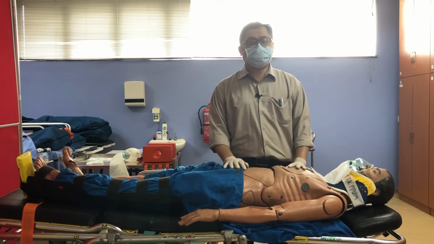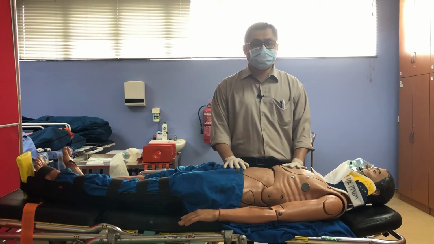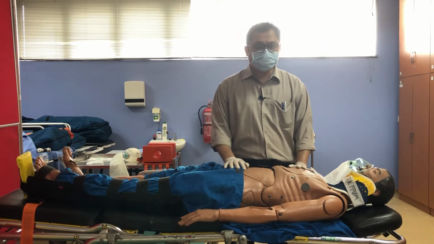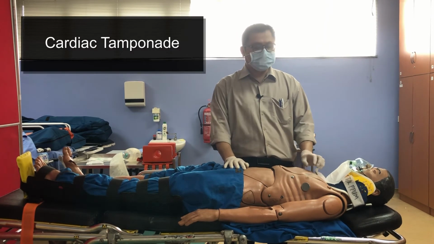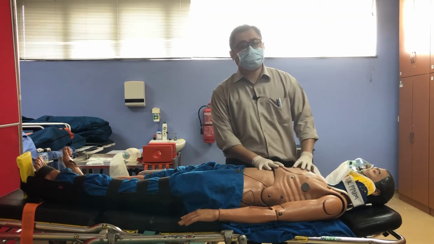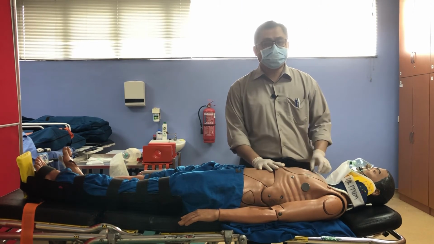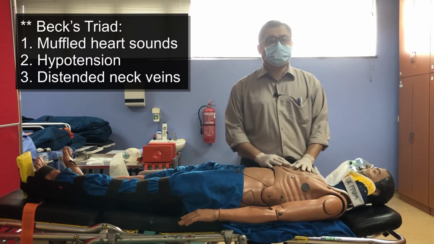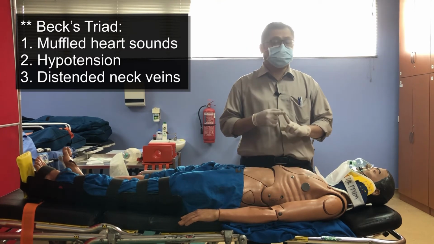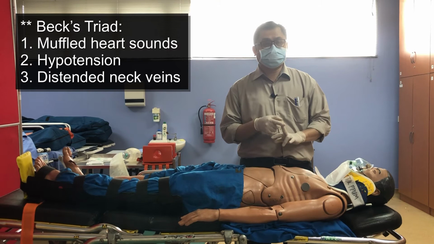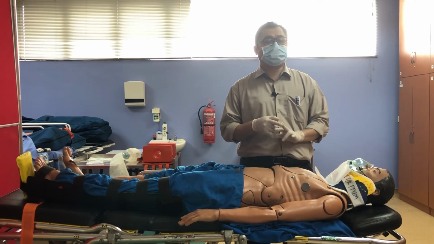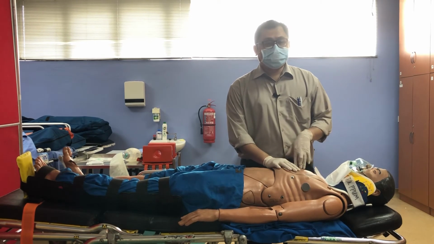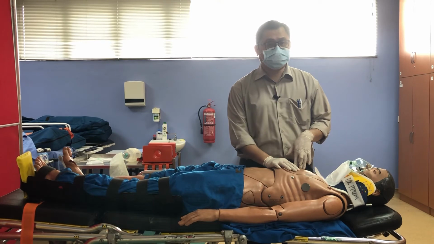Another life-threatening injury that you need to check during this circulation assessment is the last, or the sixth one, the cardiac tamponade. For the cardiac tamponade, there's a triad, we call it Beck's triad. For Beck's triad, we have muffled heart sound, hypotension, and third is distended neck vein. With these three in Beck's triad, this patient most probably has cardiac tamponade.